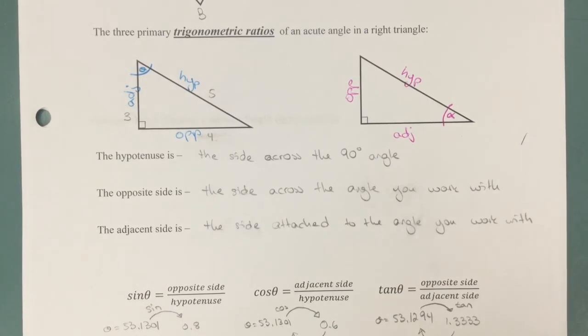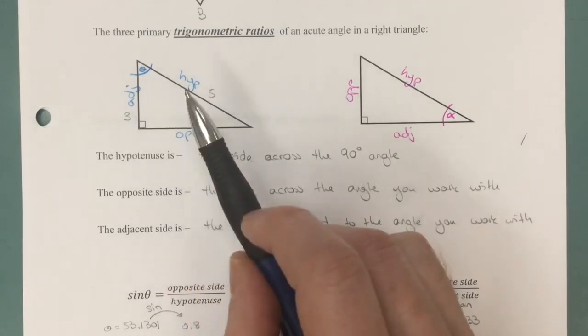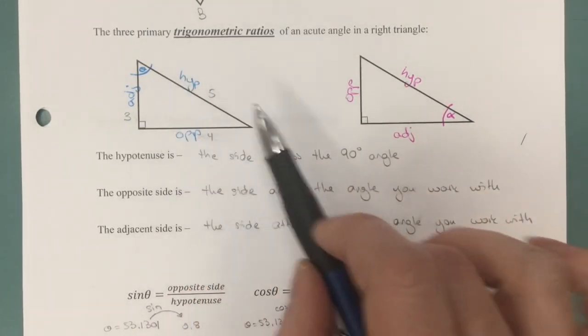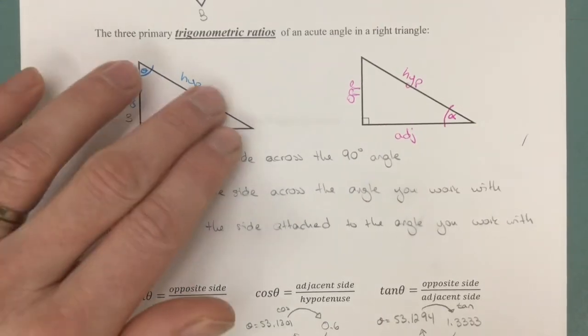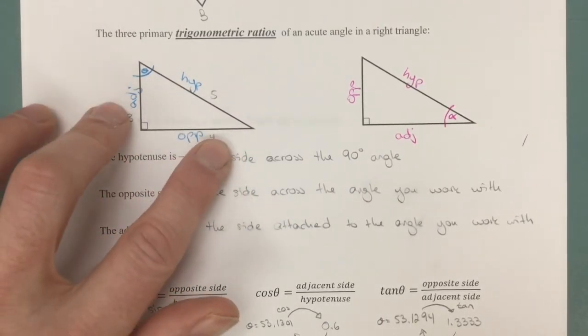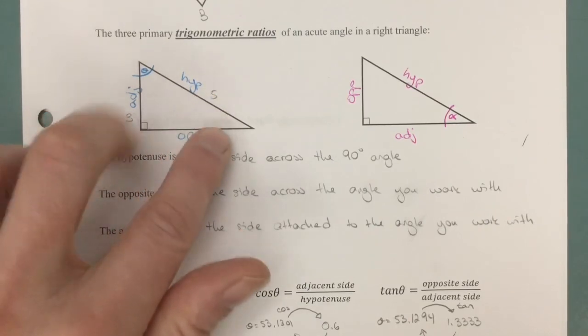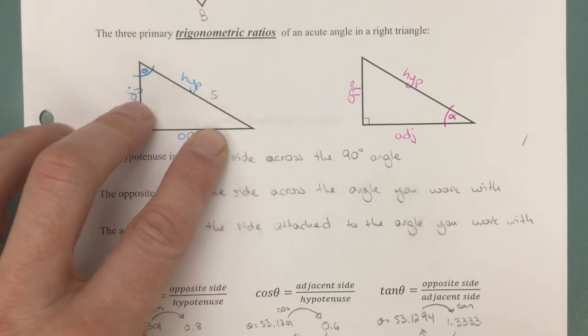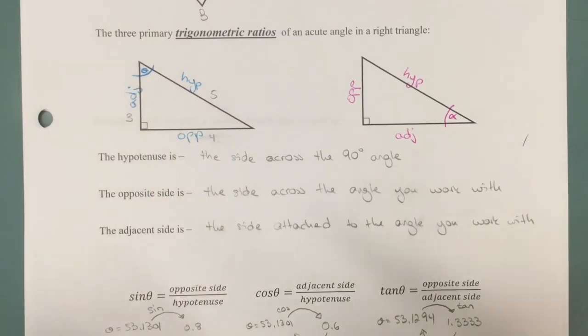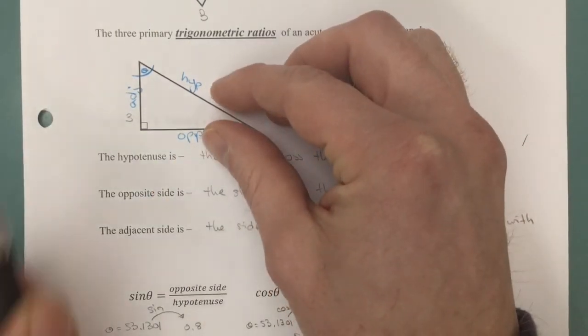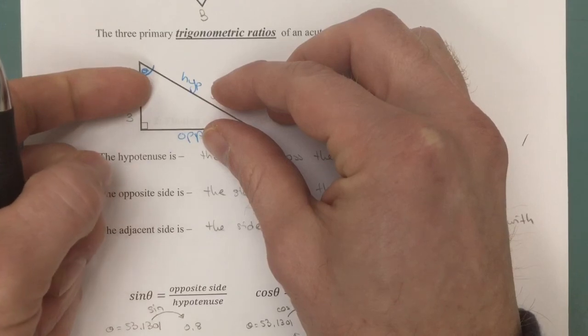Before we move on, I just want to point out a few things about right triangles. First of all, you can use the Pythagorean theorem. If you have 2 sides given to you and you're missing one side, you can always use the Pythagorean theorem, a squared plus b squared is equal to c squared. If you have 2 sides given to you and you want to find an angle, then you need to use one of these ratios.